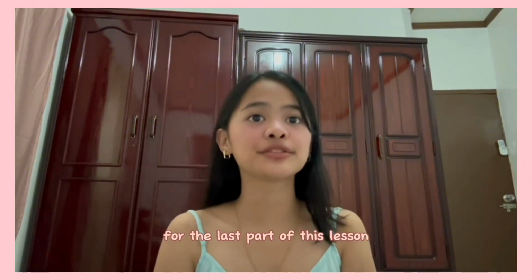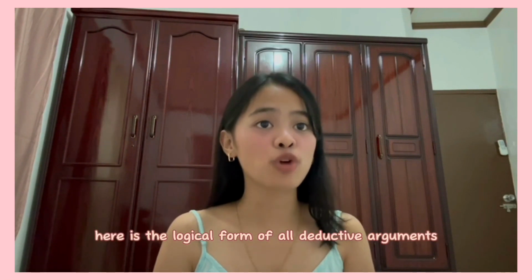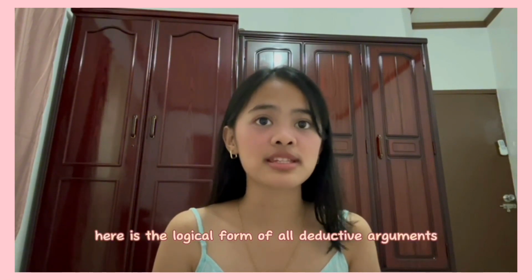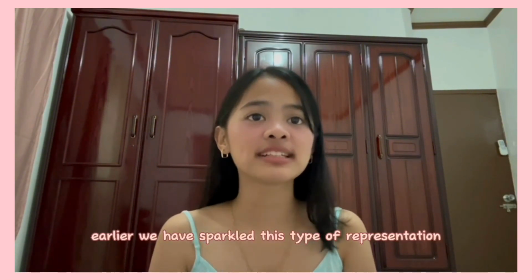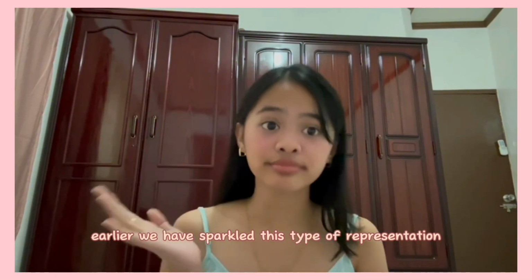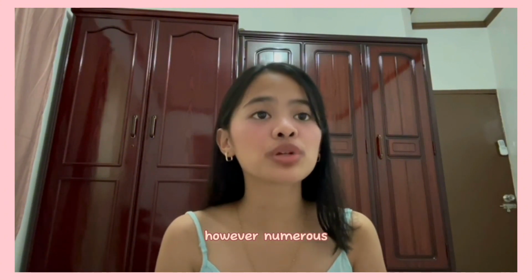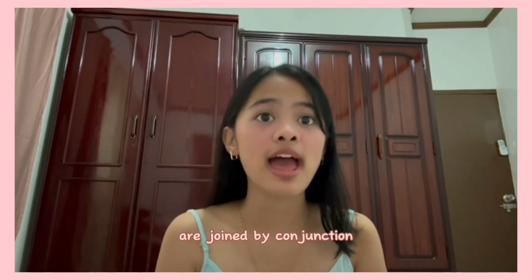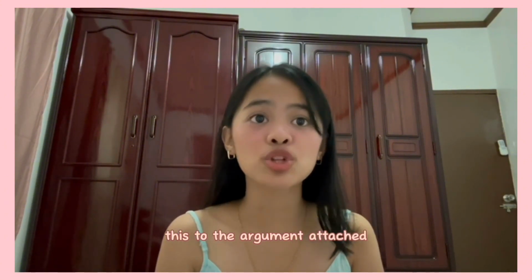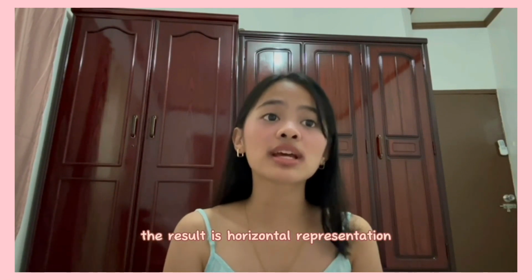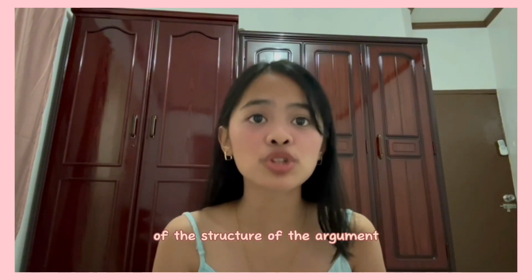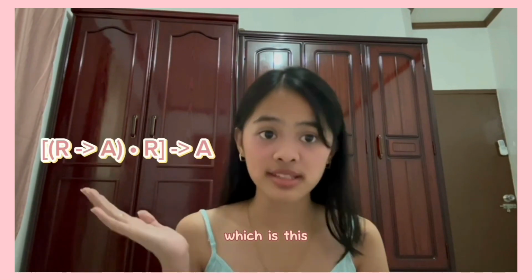For the last part of this lesson, here is the logical form of all deductive arguments. Earlier, we have tackled this type of representation. You know that the premises of an argument, however numerous, are joined by conjunction. If we apply this to the argument attached, the result is a horizontal representation of the structure of the argument, which is this.